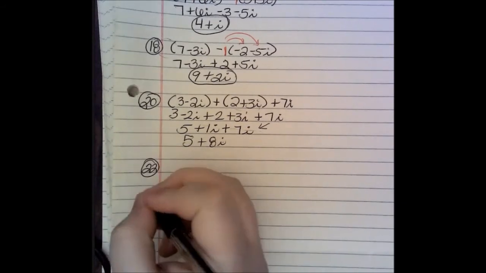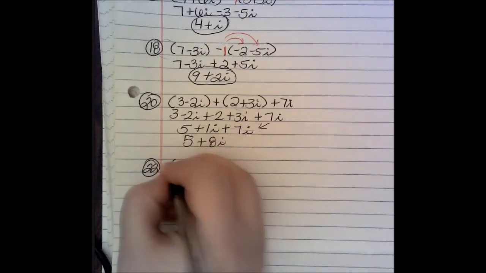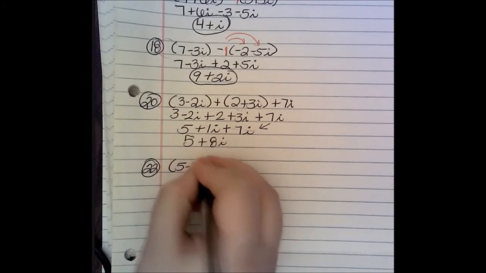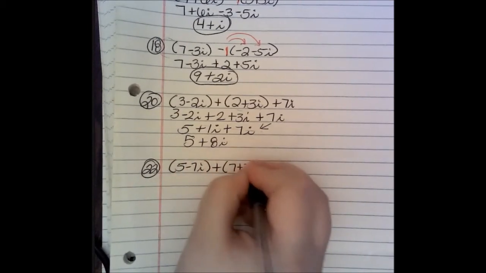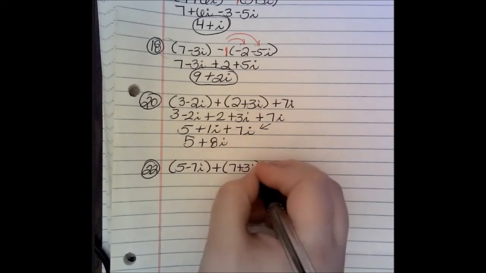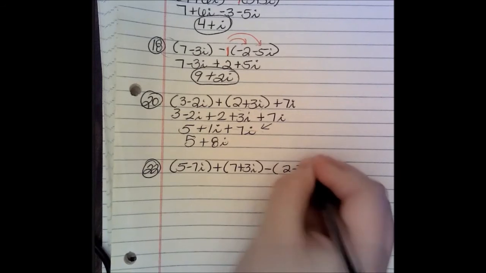Number 22, we have 5 minus 7i plus 7 plus 3i minus 2 minus 7i.